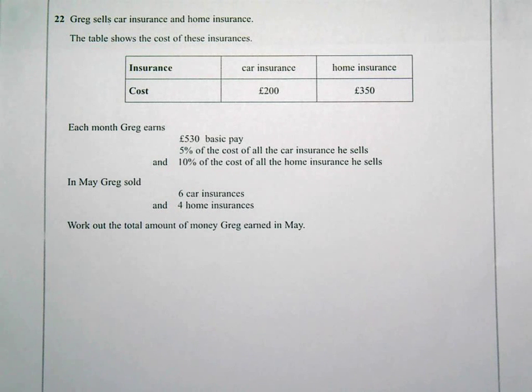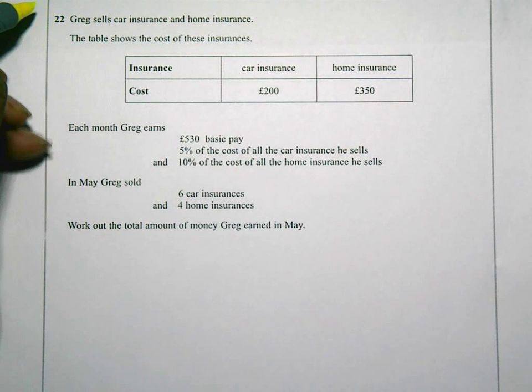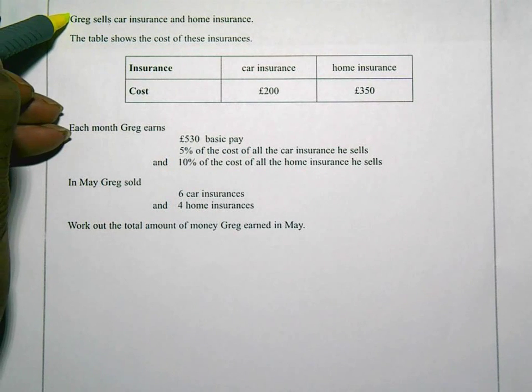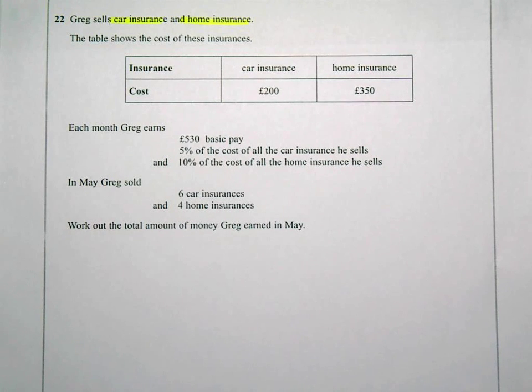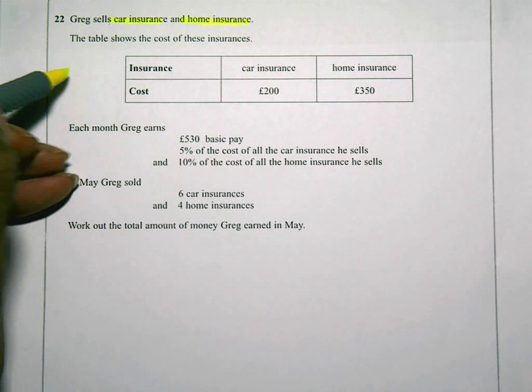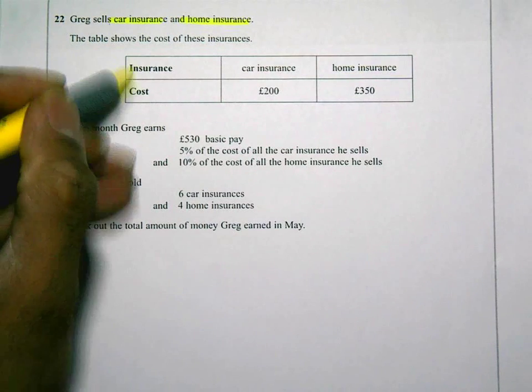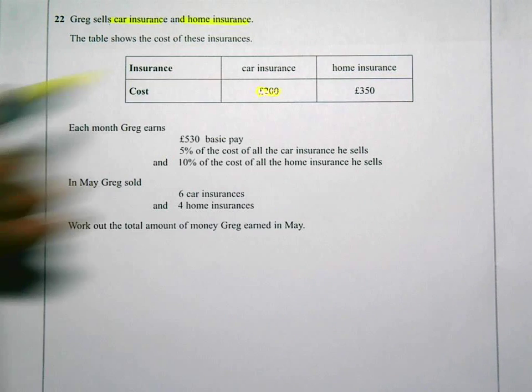Okay, here's question 22 on the foundation non-calculator paper. Let's read the question first. Greg sells car insurance and home insurance. The table shows the cost of the insurance. So car insurance costs £200 and home insurance costs £350.